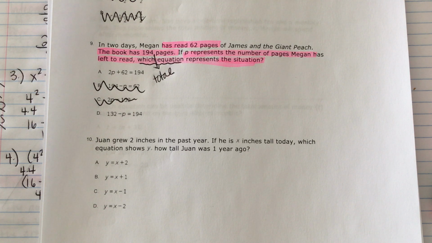Do we know how much she read in 2 days? So, does it matter? We already know how much she's read in 2 days, right? So the 2 days does not matter. You have something to say? And it also doesn't say each day. Right, and it's not asking you.